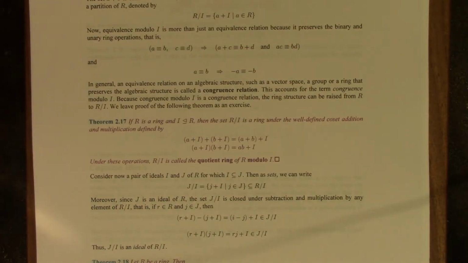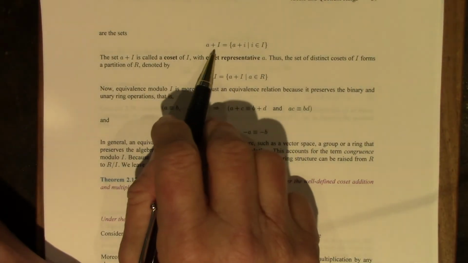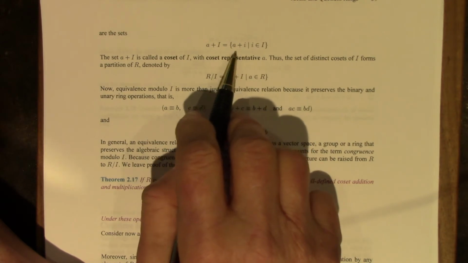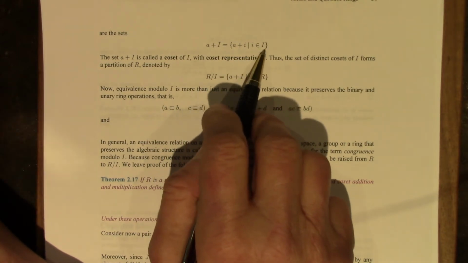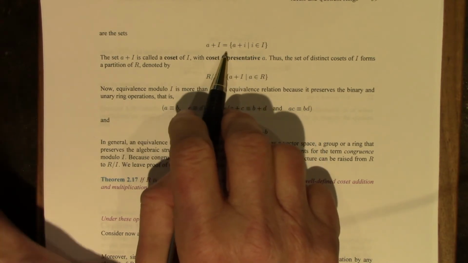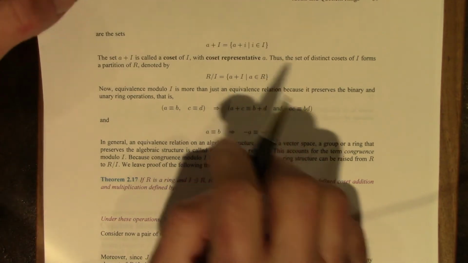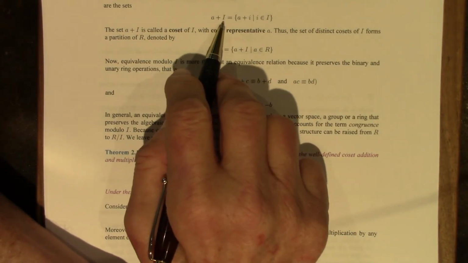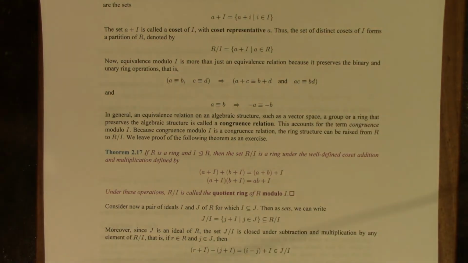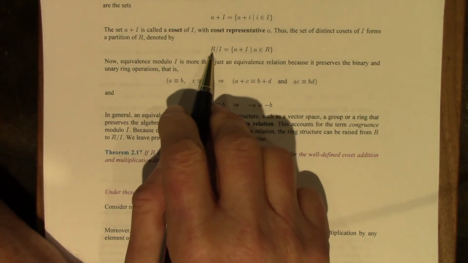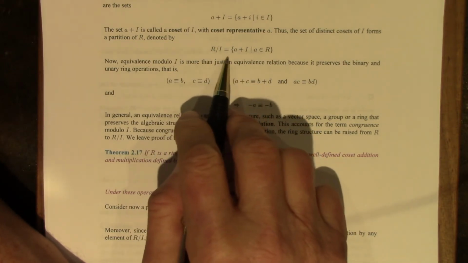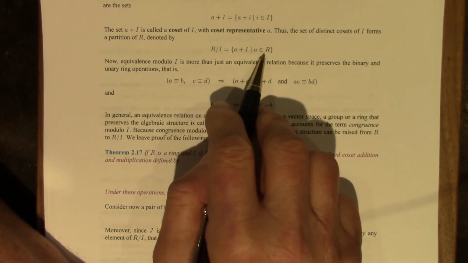These congruence classes are, in fact, the sets a plus I, which consist of the sums a plus i as i ranges over the ideal. And this is called a coset of I, something you should be familiar with from your studies of vector spaces and groups. a is a coset representative for this coset. So the distinct cosets of I form a partition of R, and we denote that by R mod I. This would be read R mod I. It's the set of all cosets of I in R.